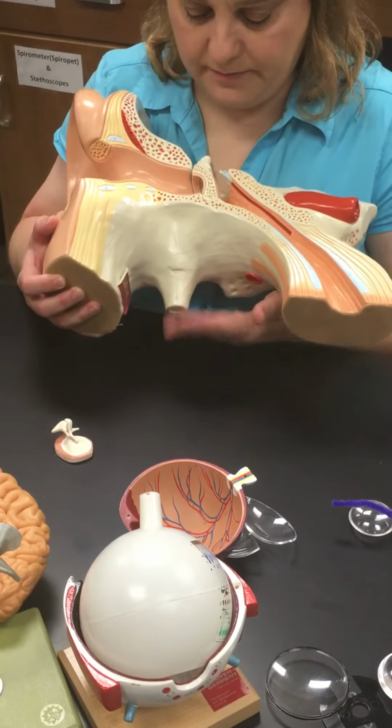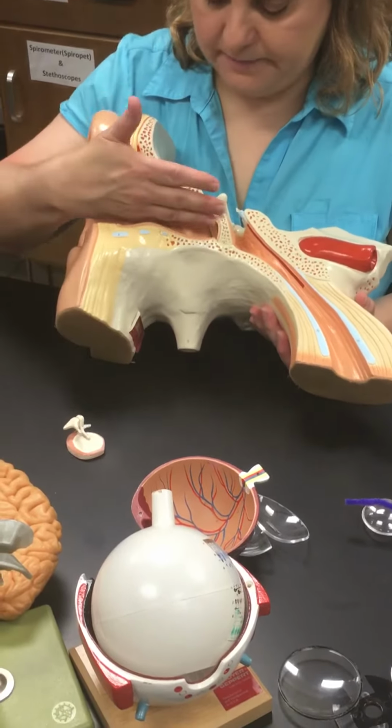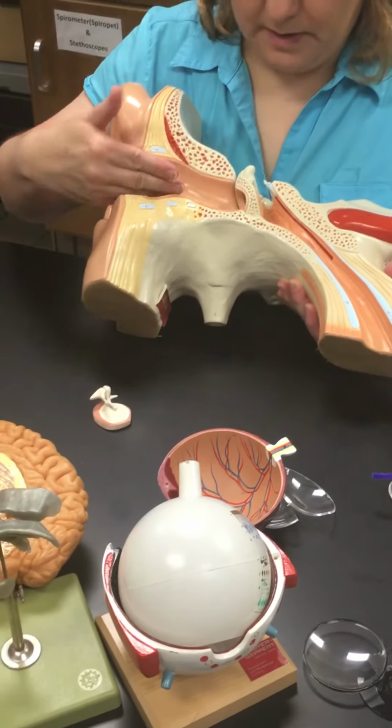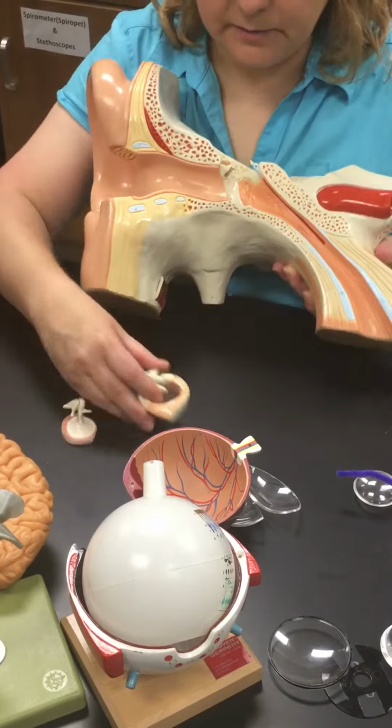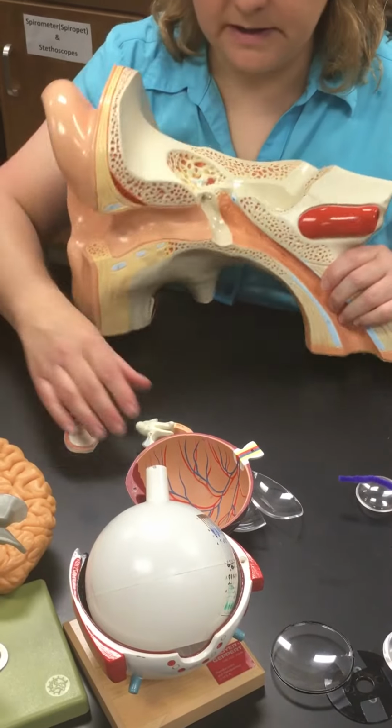What's that? Styloid process of the temporal bone. What's that? External auditory meatus. And it has what kind of glands? Ceruminous glands.